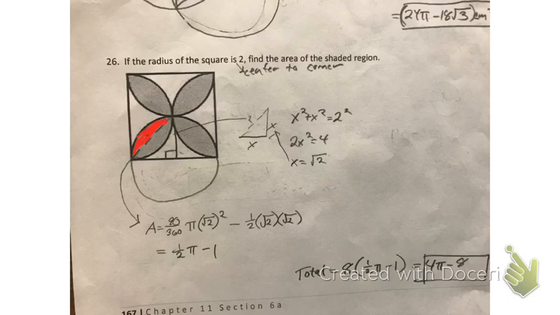Plug that in. Minus my area of my triangle, which is half my base times my height. My base and height are both square root of 2. Plug that in and multiply it by 8. All right, I think that's a trick to almost all of these, is to figure out this little segment. That's what I'm looking for. I'm looking for this little segment.